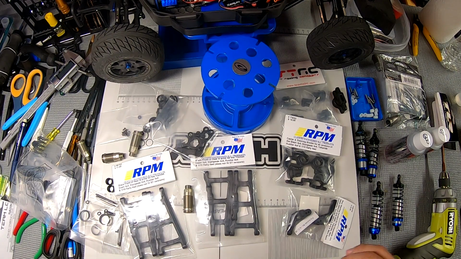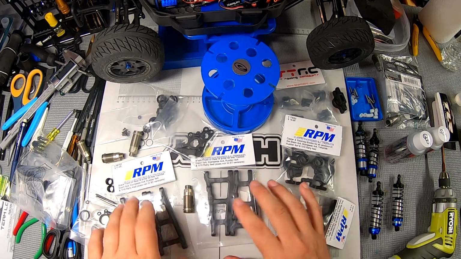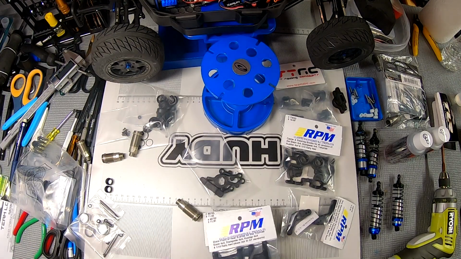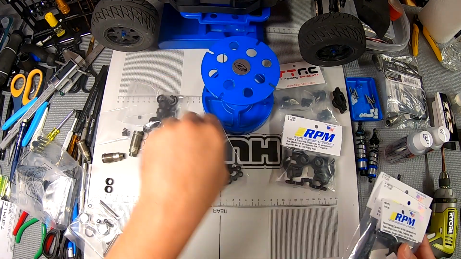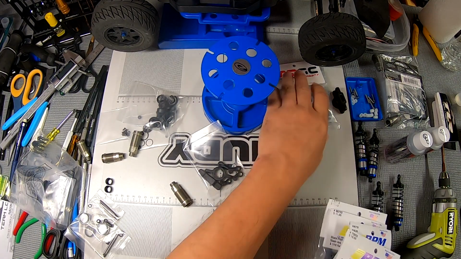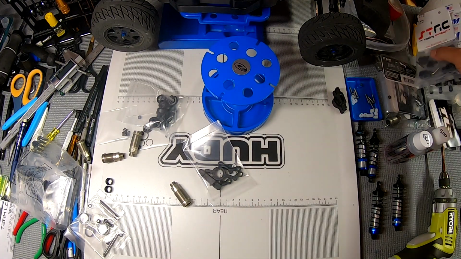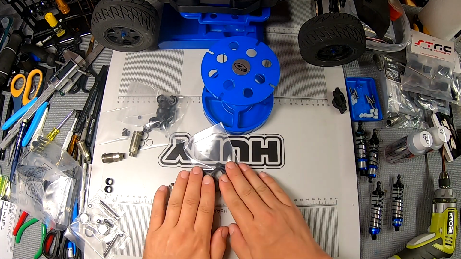So I am going to start with assembling shock absorbers. I'm going to set the suspension parts aside, and I'm going to get to building these.